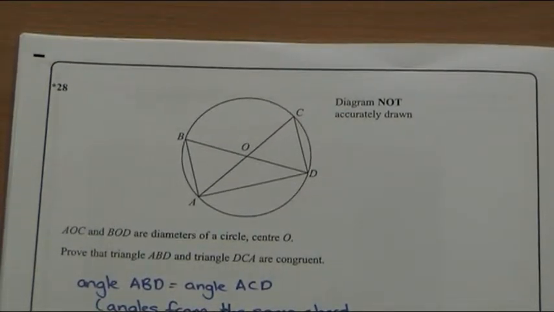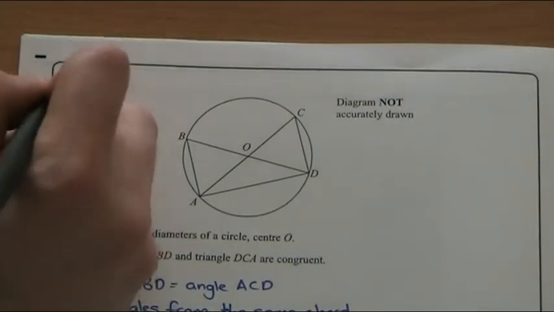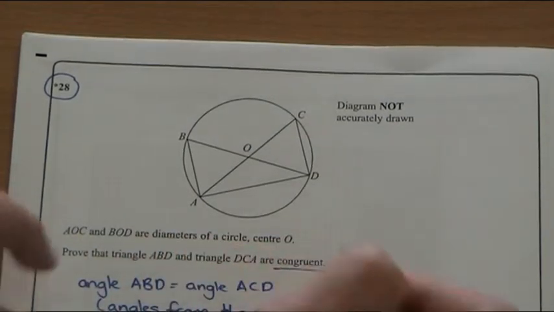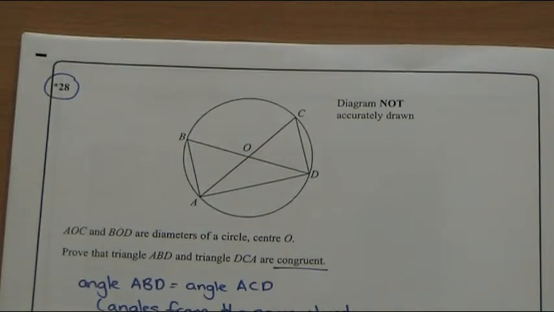Question 28 is our last star question. It's a tough question because there's no numbers in here, but hopefully you'll understand what I'm about to say. First of all, you need to understand what the word congruent means. Technically, it means exactly the same size. It's not just a similar triangle, which could be an enlarged version of it. It means exactly the same size.